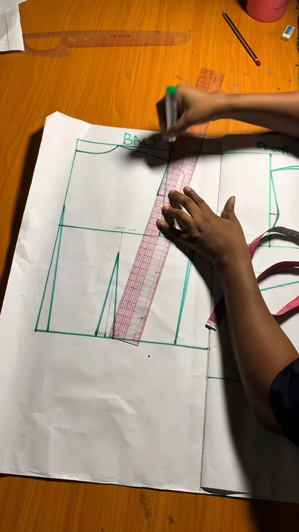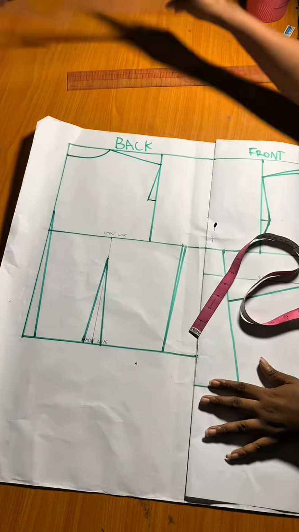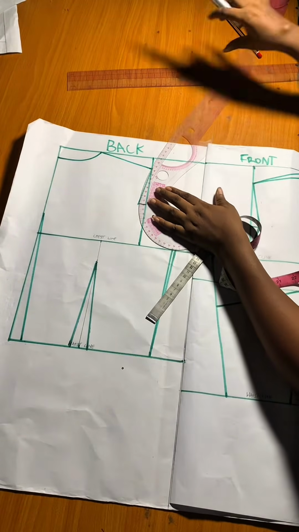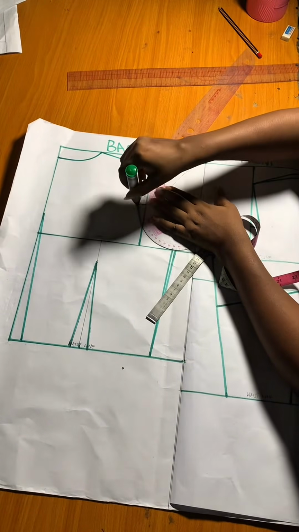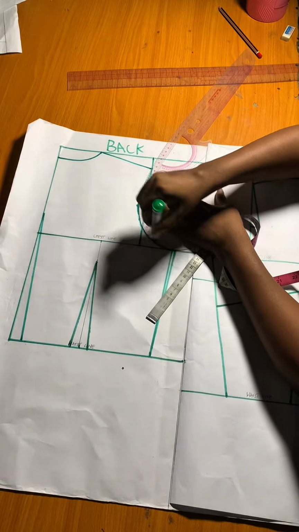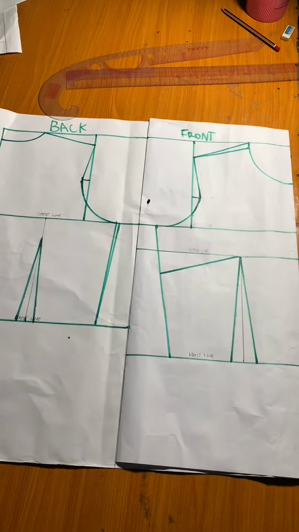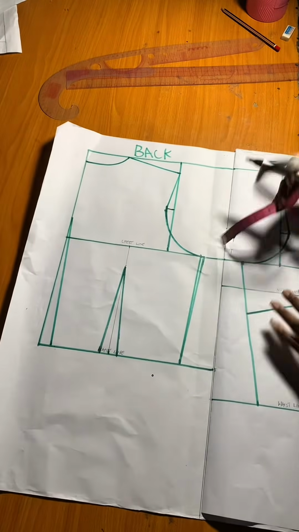But I'll strongly advise you don't tighten for a plus size client. Just connect it on the straight line to the bust. No need for armhole tightening for a busty client or a plus size client. This is for a medium size or a very small size, so feel free.